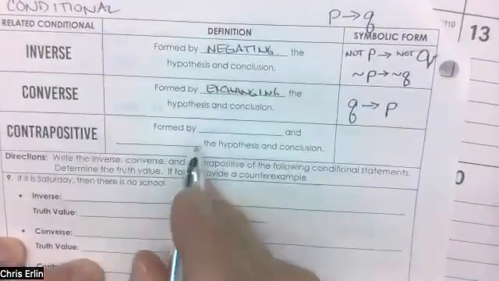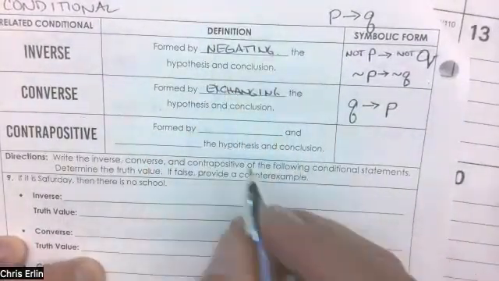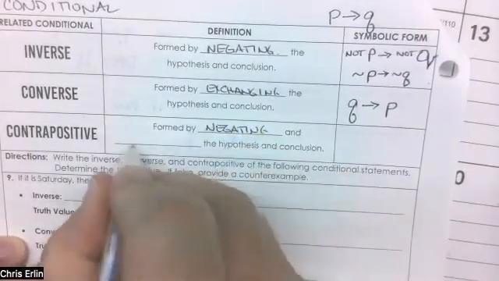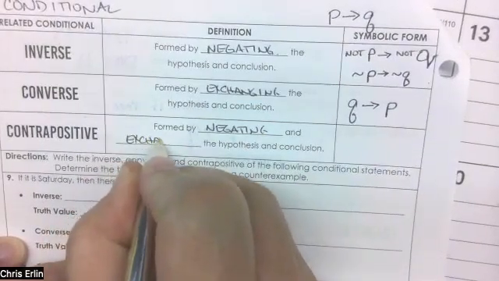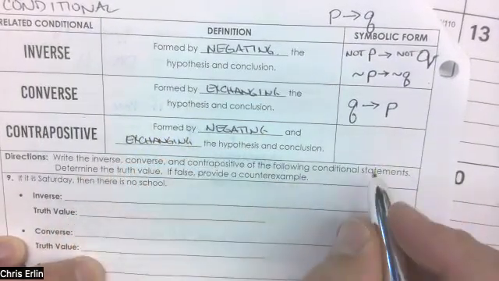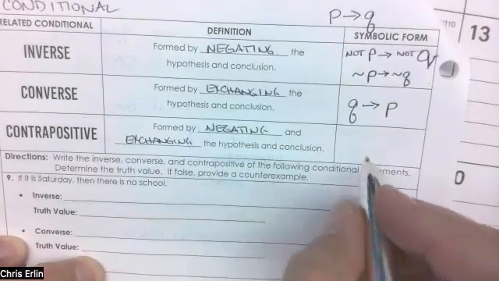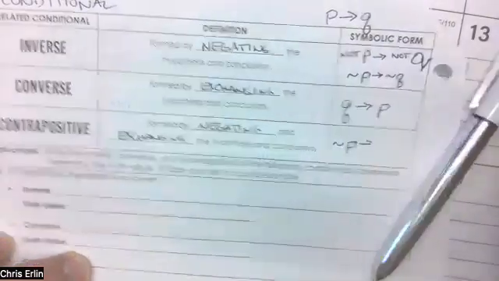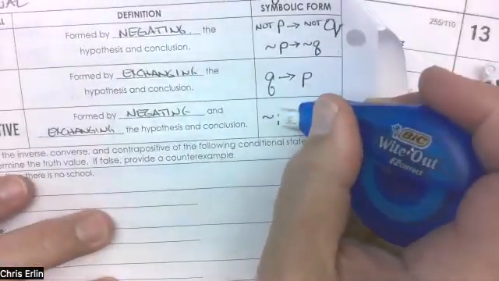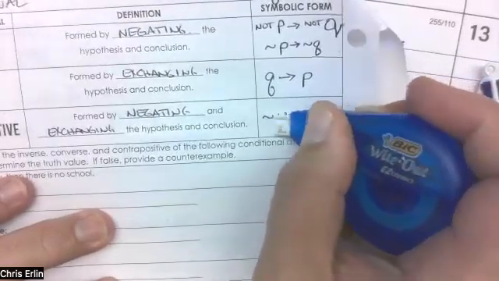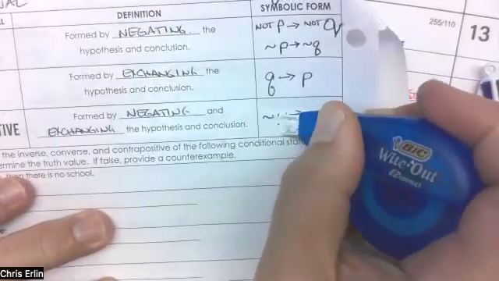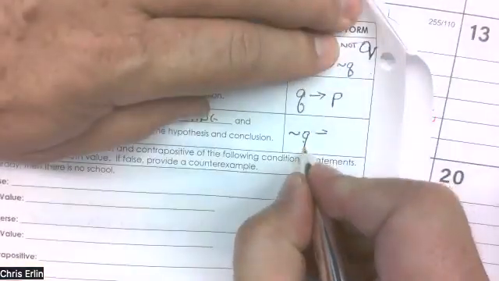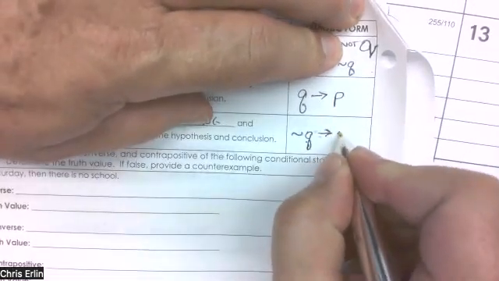What about contrapositive? Well, it's like both of these, formed by negating and exchanging. So I would expect this to look like not P, excuse me, that's not right. Not Q implies not P.